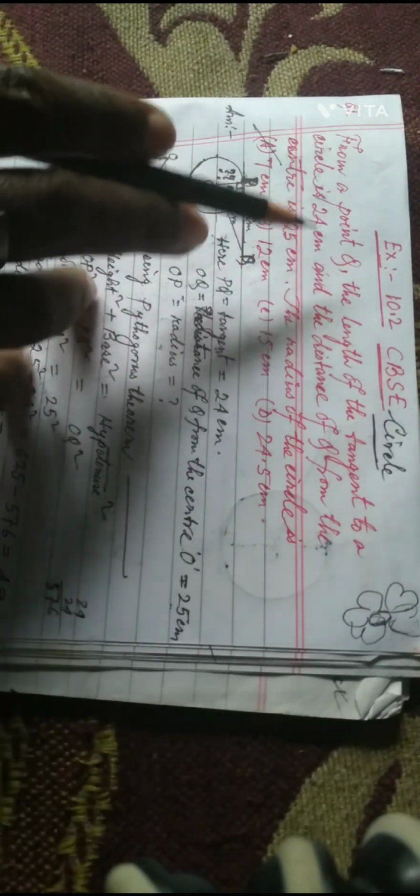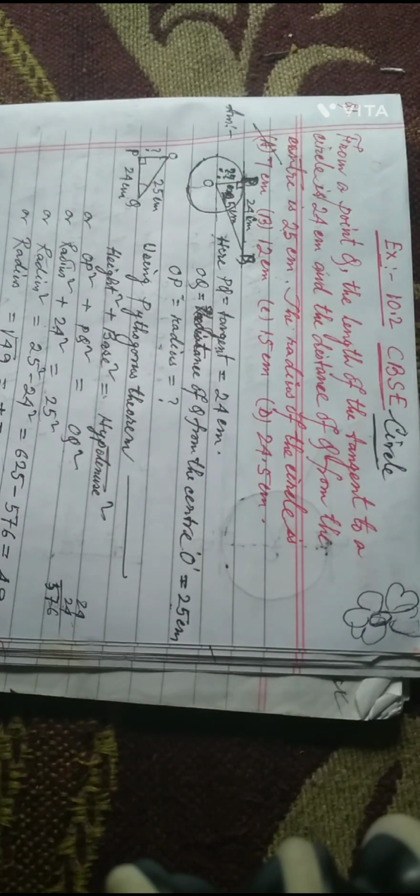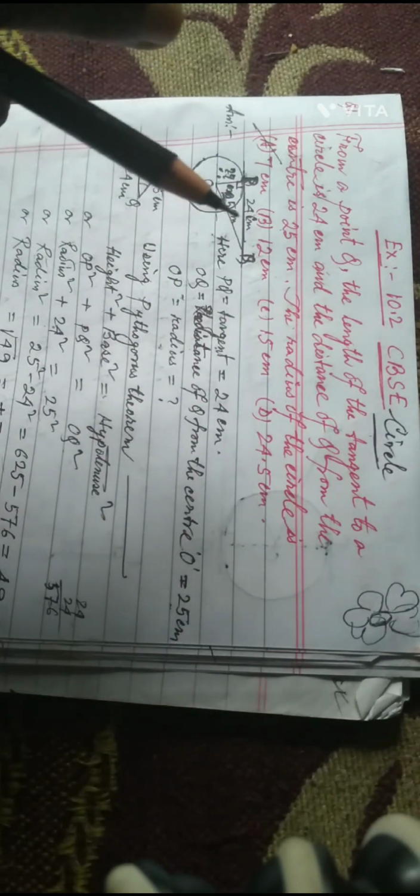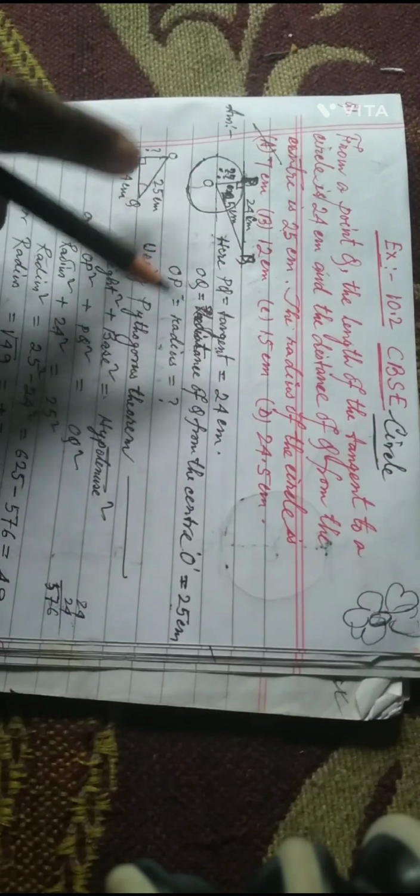From this question, you have to always remember that here are two dimensions, 24 centimeter and 25 centimeter. Always remember that between the two dimensions, 25 is larger than 24, and that's why 25 must be the hypotenuse, because in a right angle triangle the hypotenuse is always greater than the other sides.